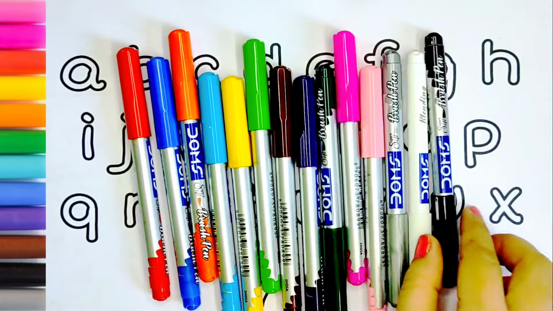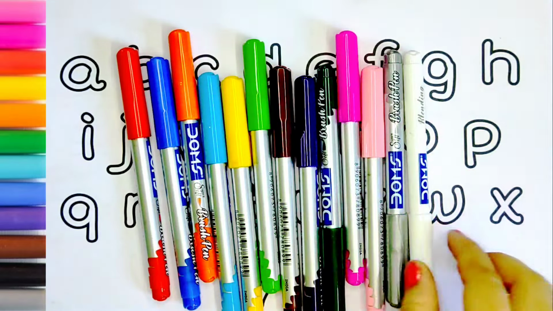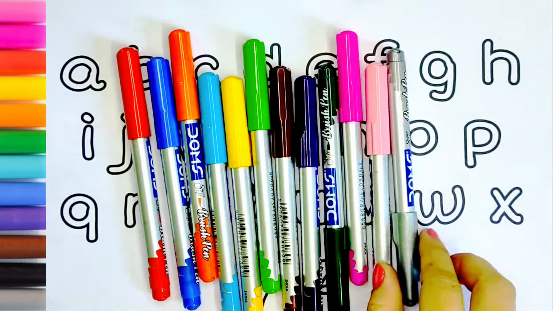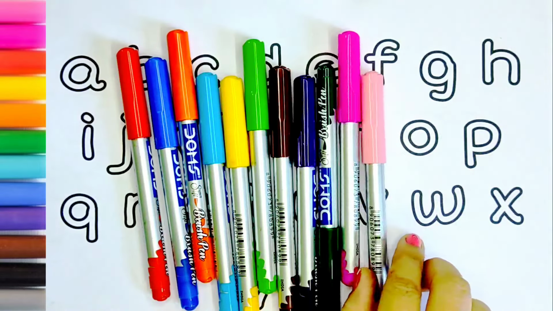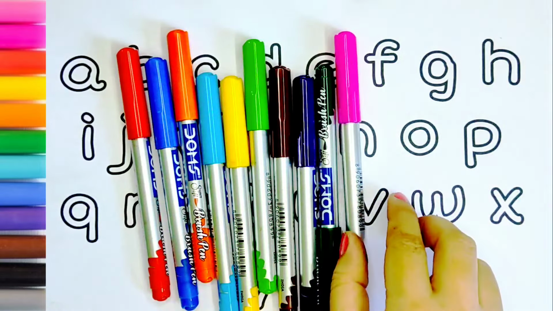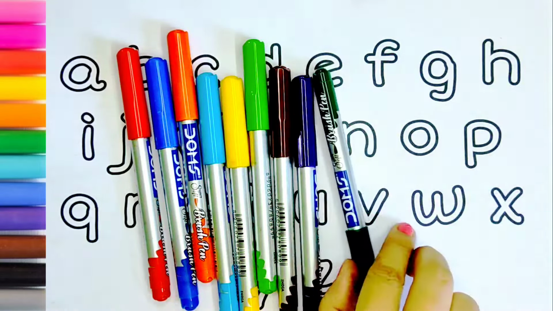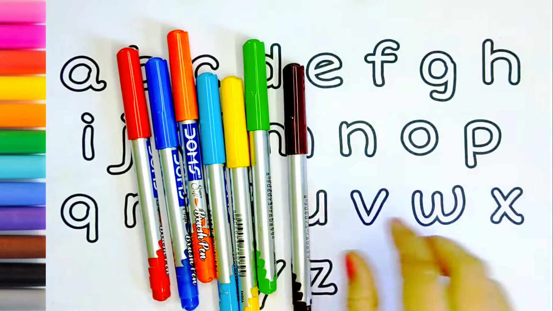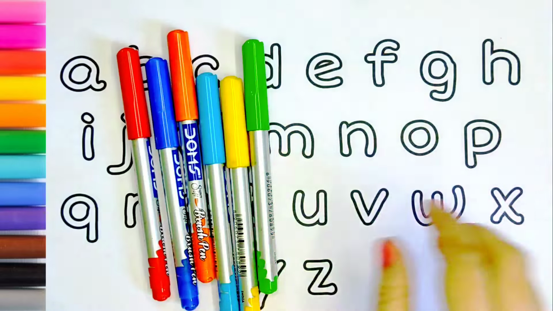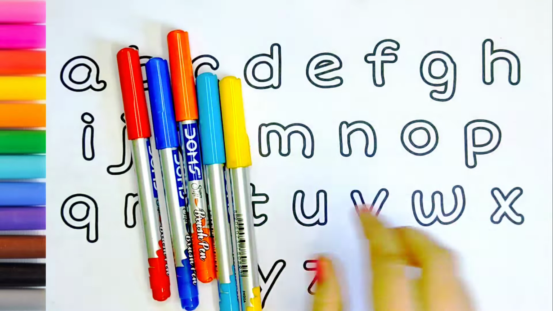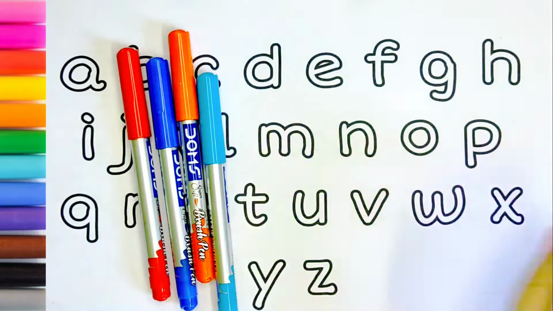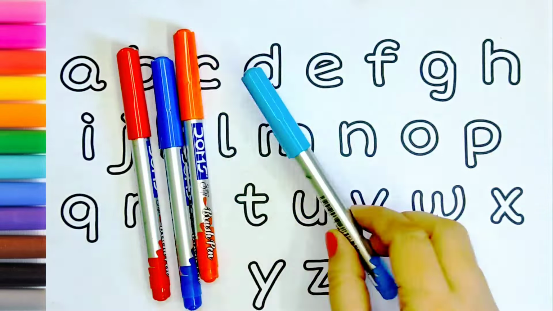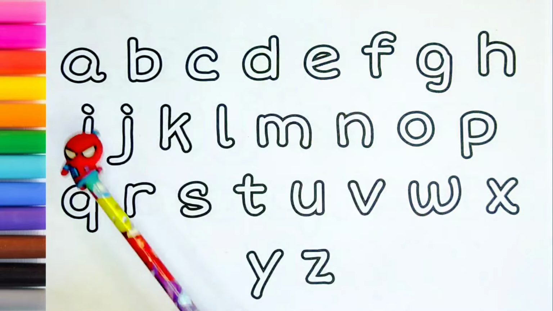So let's start. Black color, white color, grey color, peach pink color, pink color, dark green color, purple color, brown color, light green color, yellow color, sky blue color, orange color, blue color, red color.